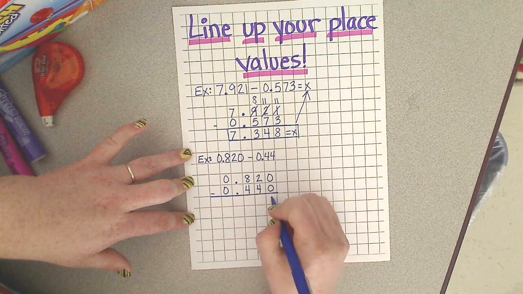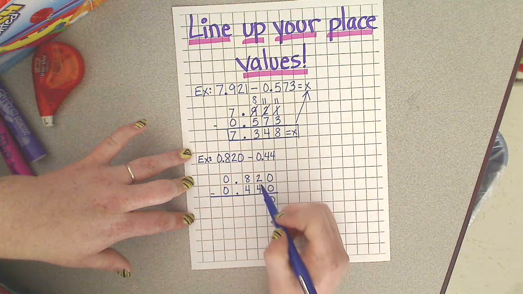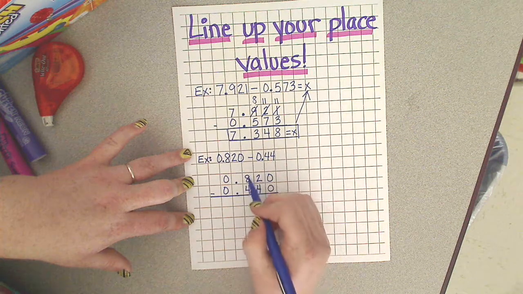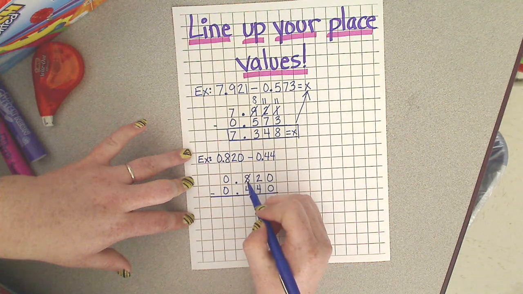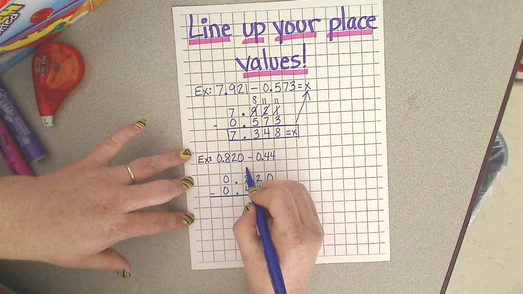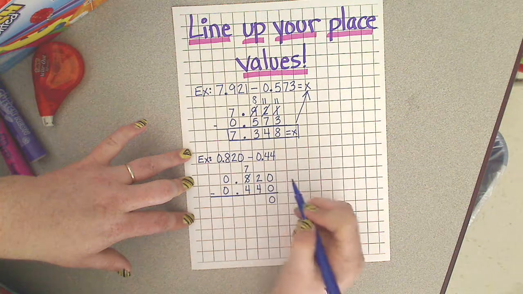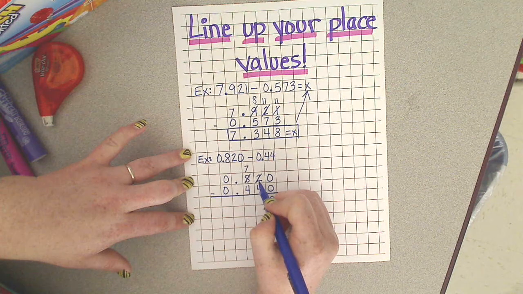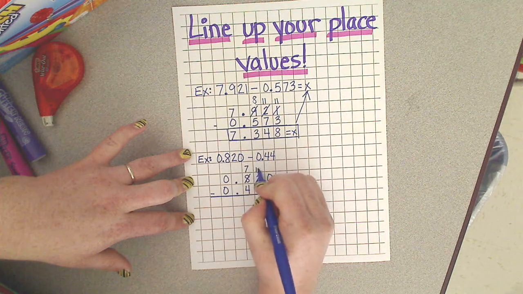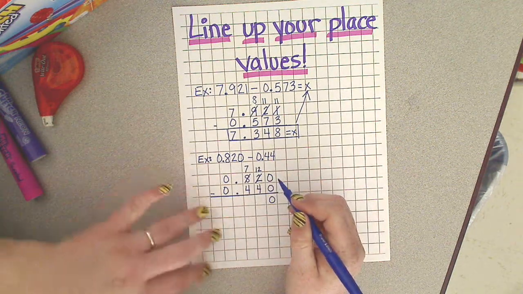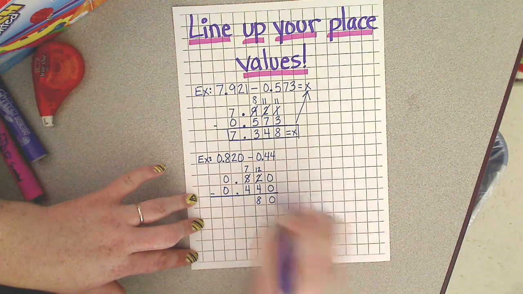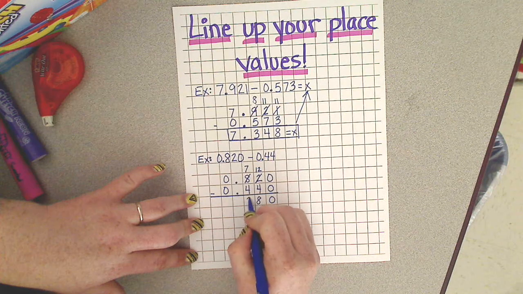0 minus 0 is 0. I now have a problem. I cannot subtract 4 from 2. I have to regroup. I have 8 tenths. I'm taking one away. So now I have 7 tenths. And I'm adding that tenth to my hundredths. So now I'm going to have 12 hundredths. 12 minus 4 is 8. 7 minus 4 is 3.